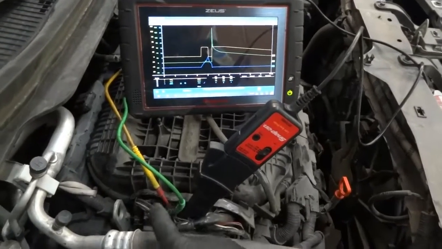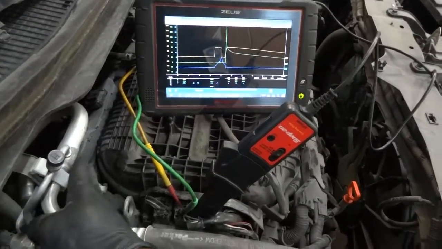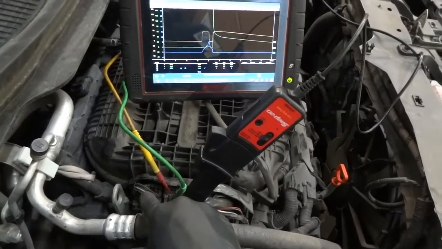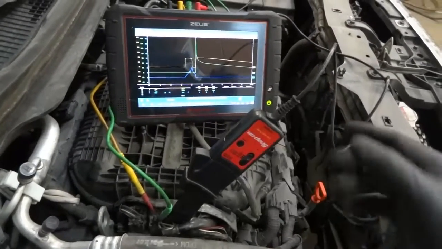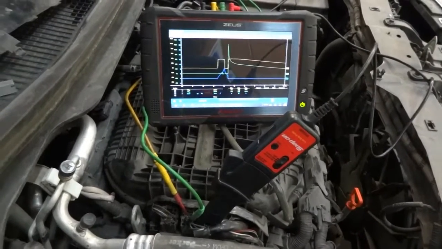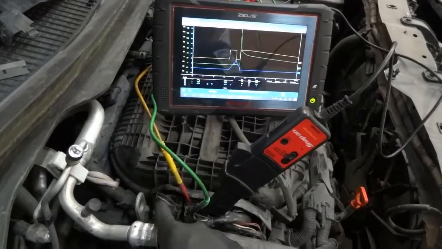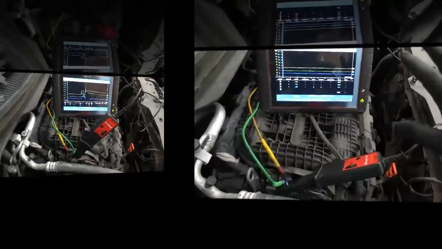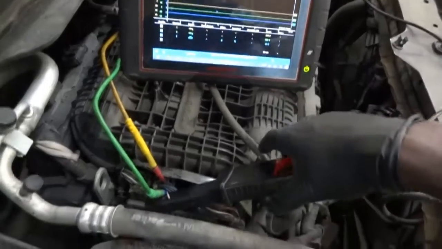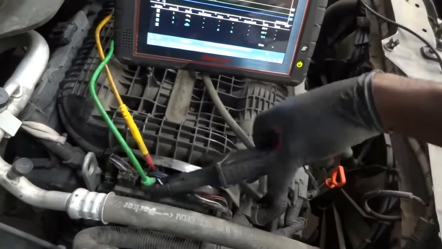I'm gonna go to the back bank, the bank over here, bank 1. We're just gonna test one injector, and then we're gonna compare it to what we're seeing on bank 2. So let's do that now. I'm gonna turn off the engine, and then we will test one injector on bank 1. Now we're gonna do one last test before we remove these injectors. So now we are on bank 2.